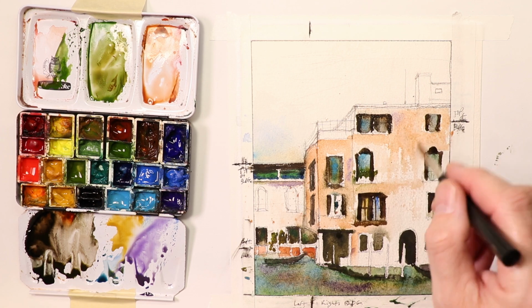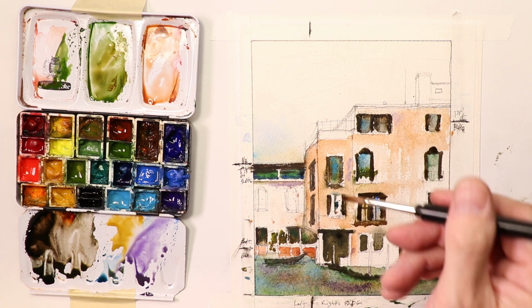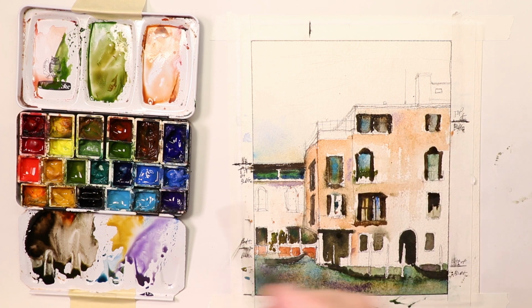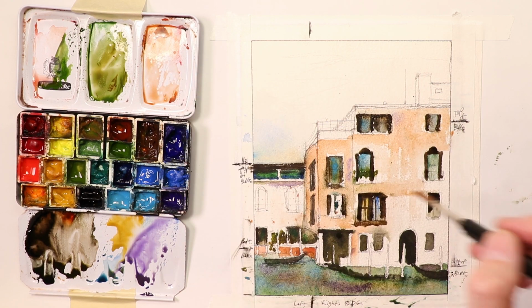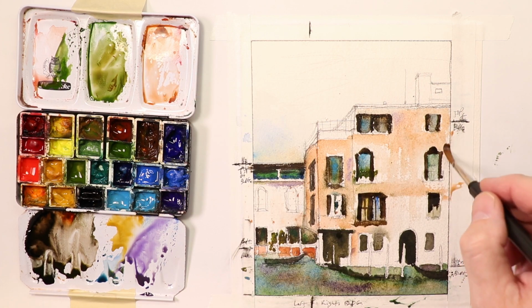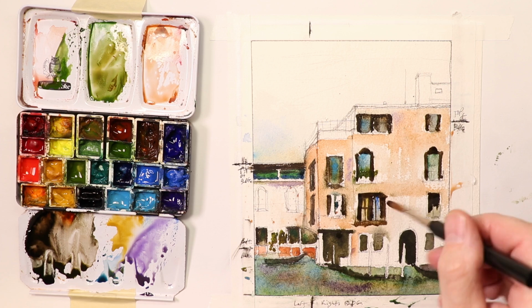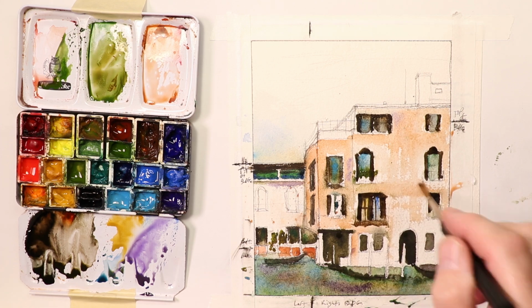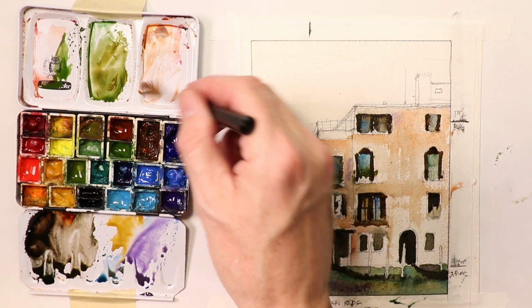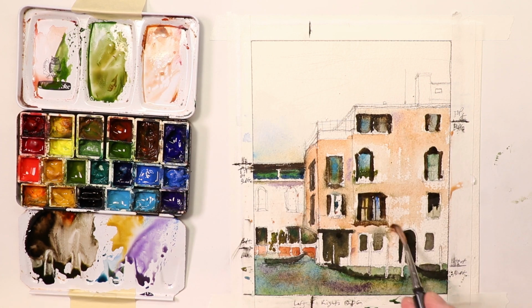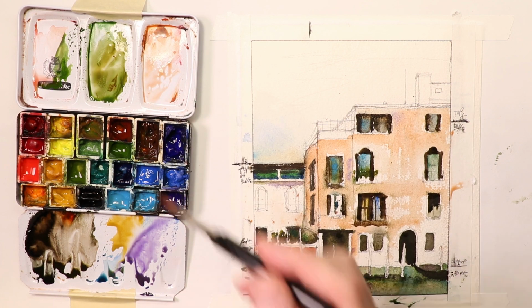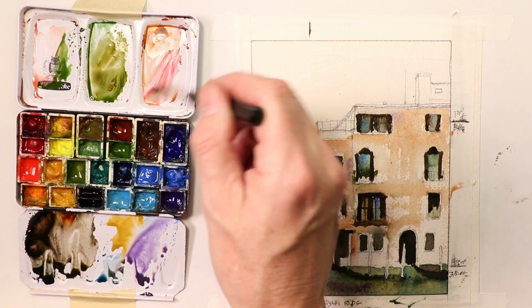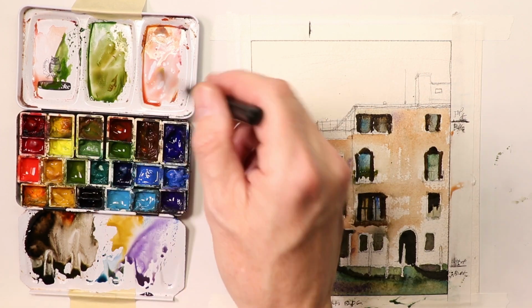So we do up and down strokes, vertical strokes, horizontal strokes. That will give you your variation. Just like that. Across, down. Blend some areas in. Alizarin crimson.